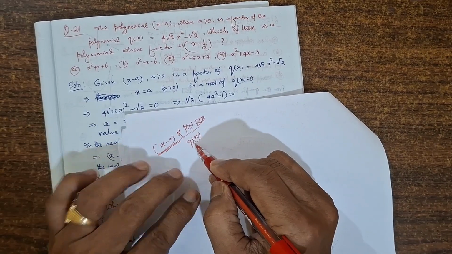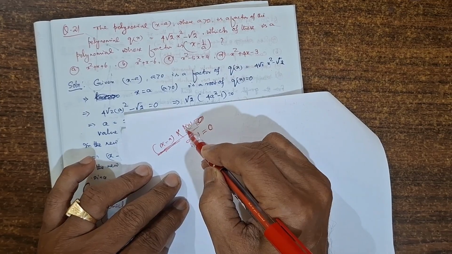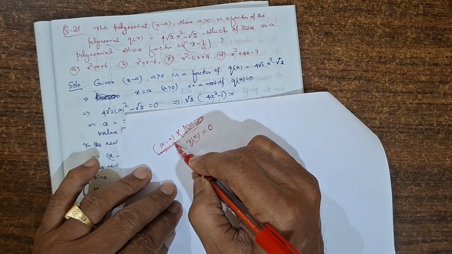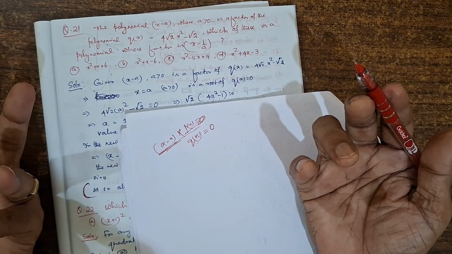X minus a is a factor of qx. If this will be 0, either px will be 0 or x minus a will be 0 or both will be 0. If both are 0, it will not be a polynomial, so no question arises.